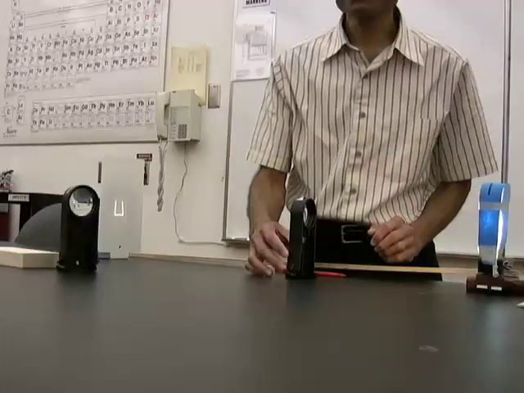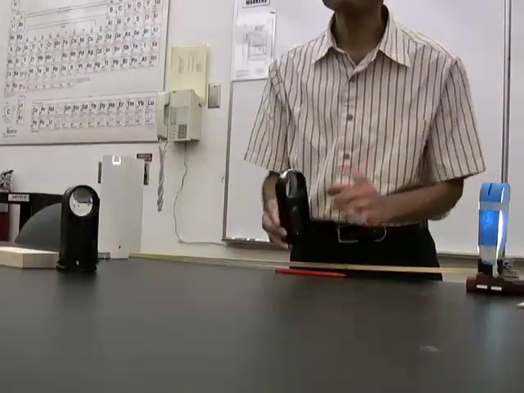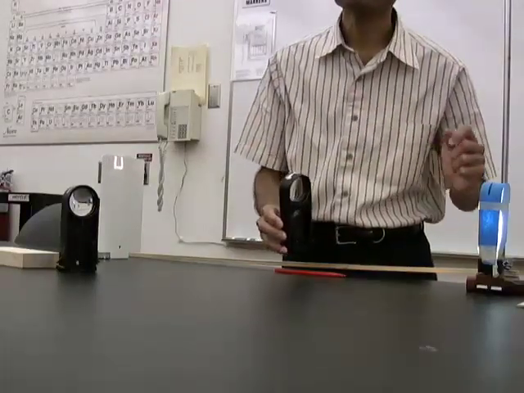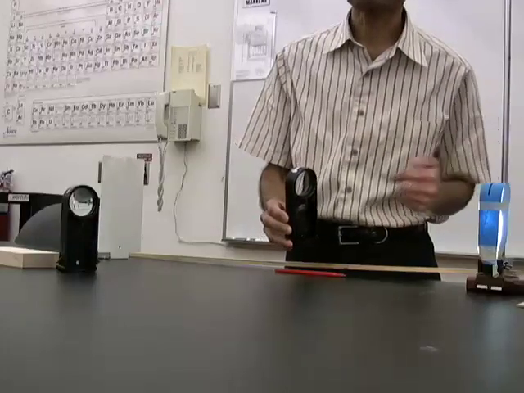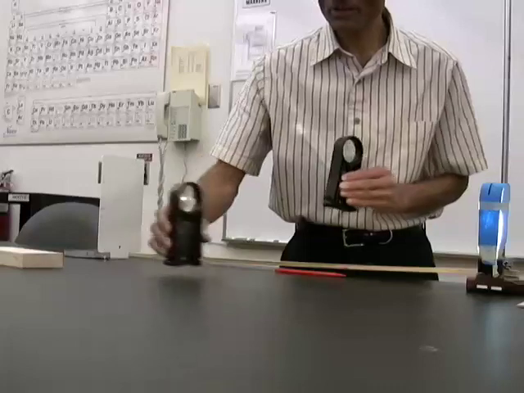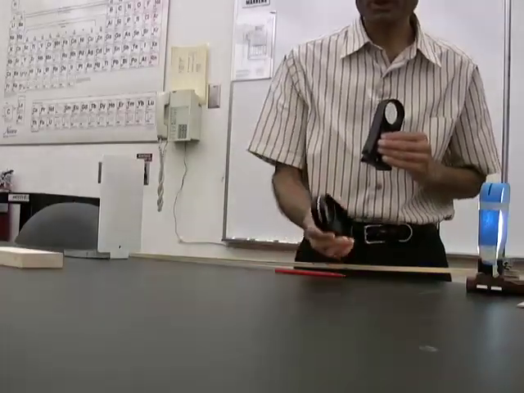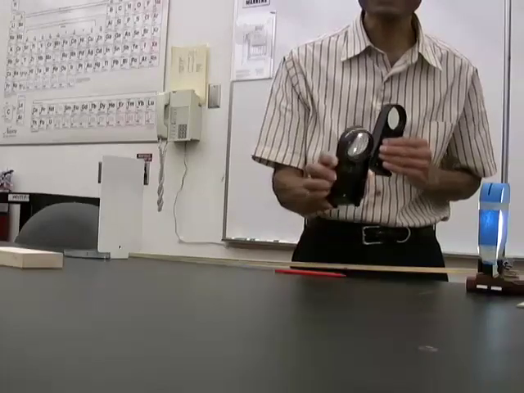Let's now do the same procedure for the next lens. Actually, this is the first lens we used for the first part. Alright? So don't confuse. The lens we have just used for the uppercase D and the lowercase d is the second lens.